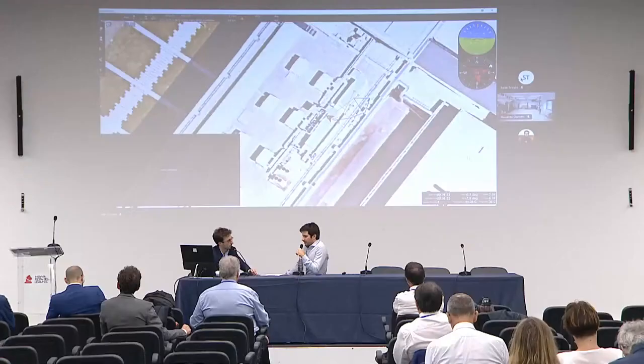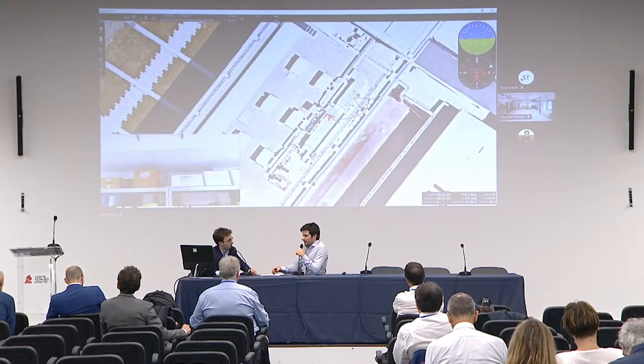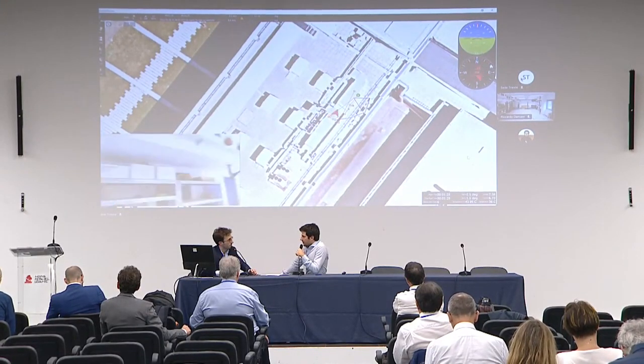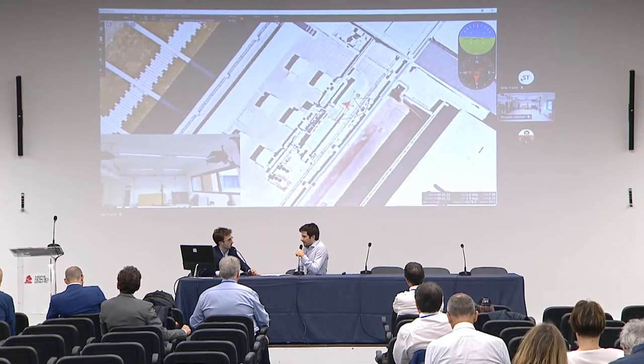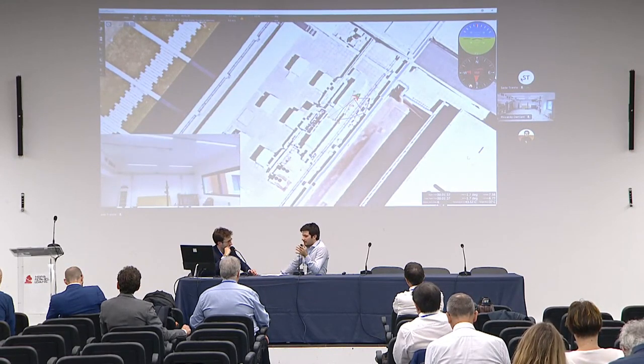So basically, if I try to understand, the form factor, of course, is one of the most interesting parts, because you have something like a city pole light that releases a drone, and then you can use that for different use cases.